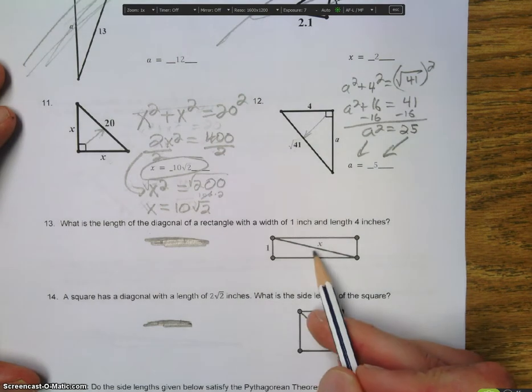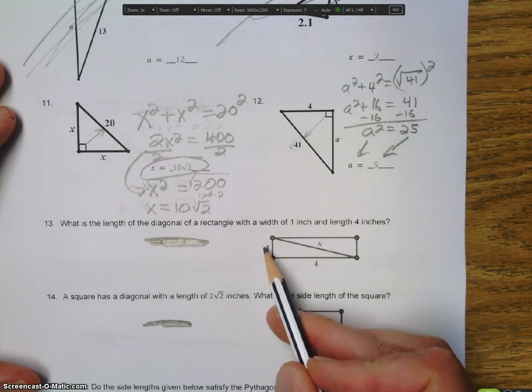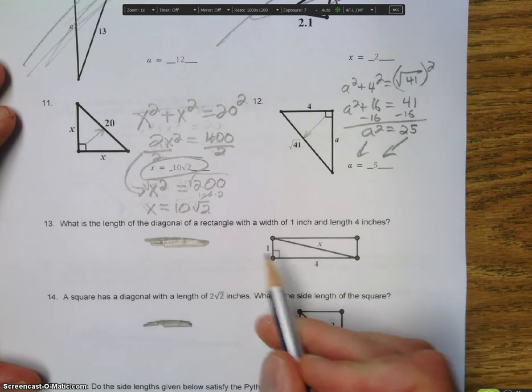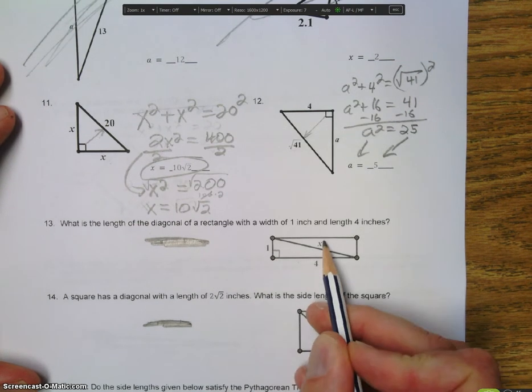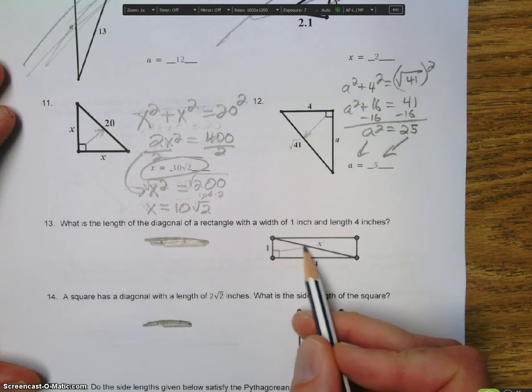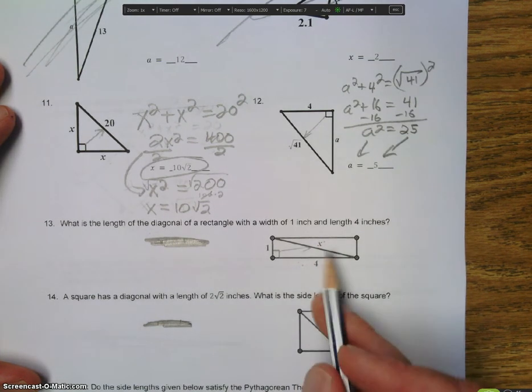So if they want to know the length of the diagonal, and it has a width of 1 and a length of 4, really you think of this as a right triangle. So here's A, here's B, and this is C. This is the unknown value. So you would just do the same exact thing.